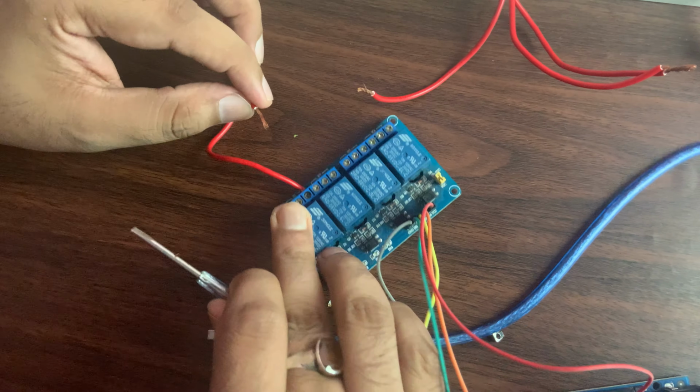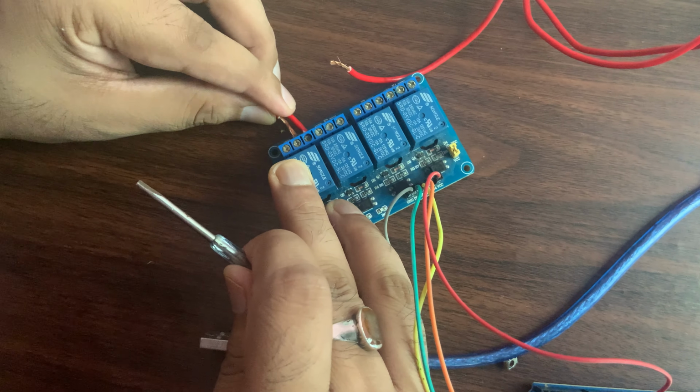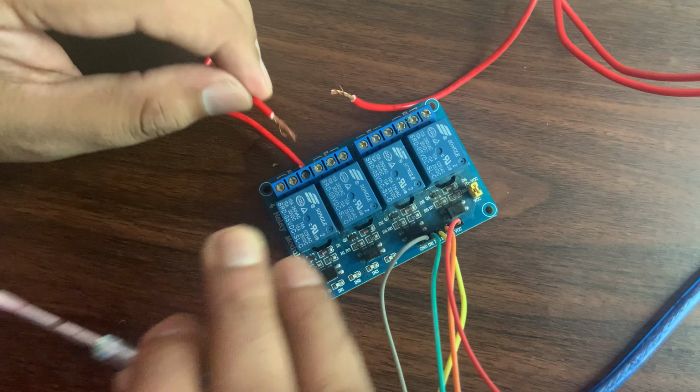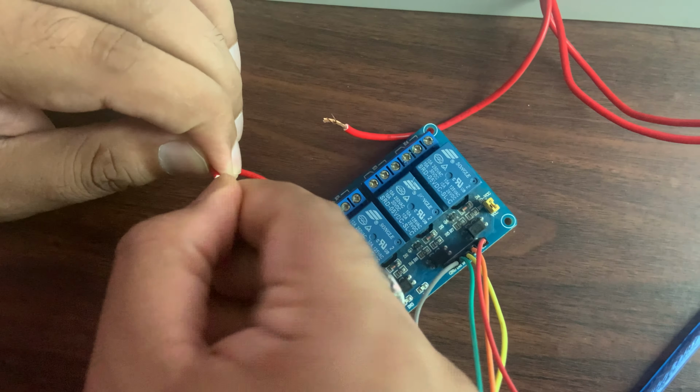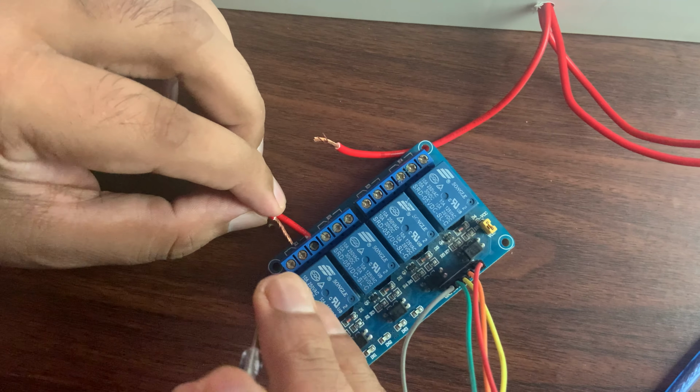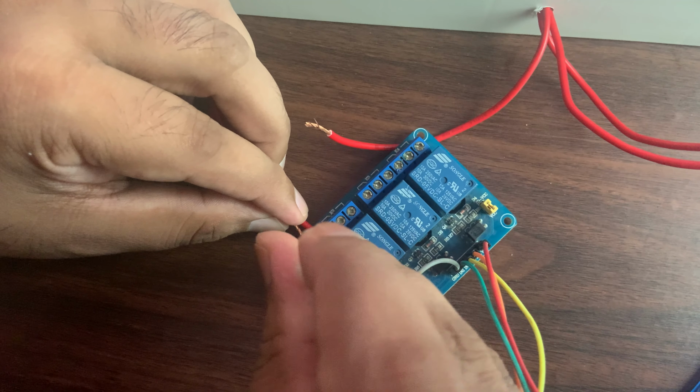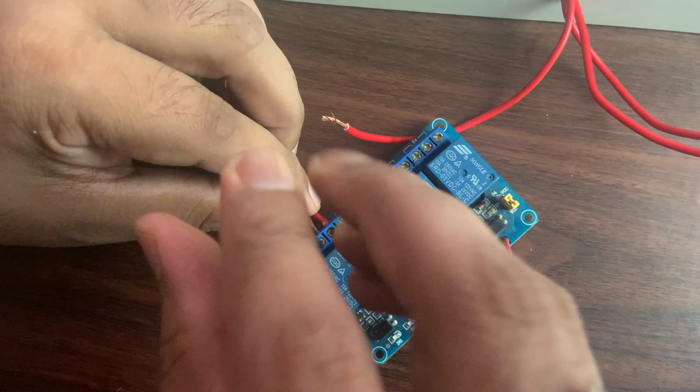Okay, this is fine. Now this one will be connected to this. Guys, I'm just making sure that no wire touches another, else the result would be something else.